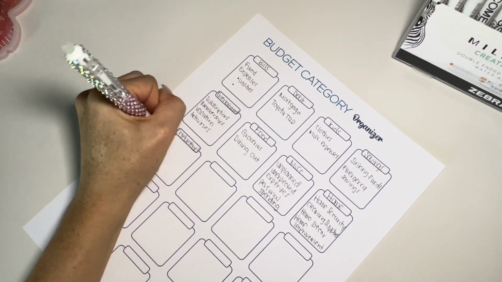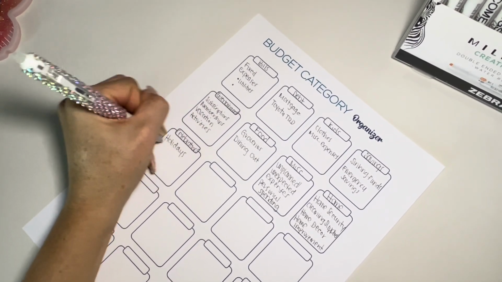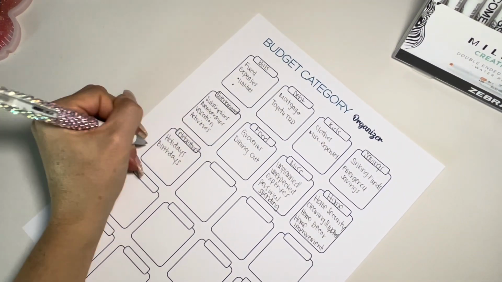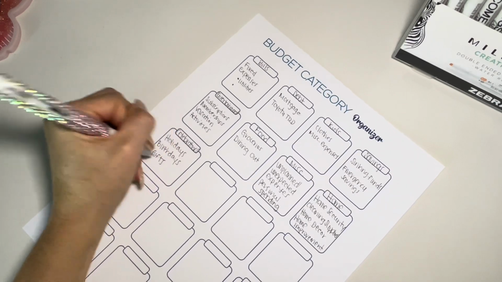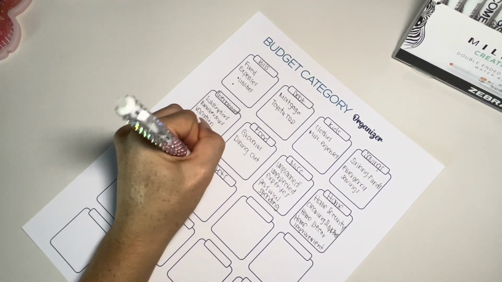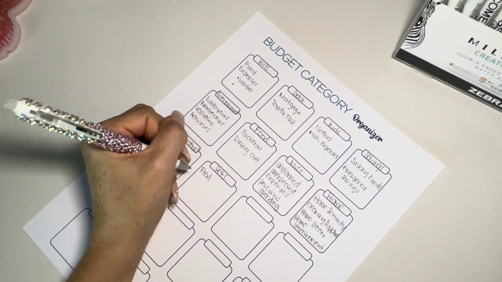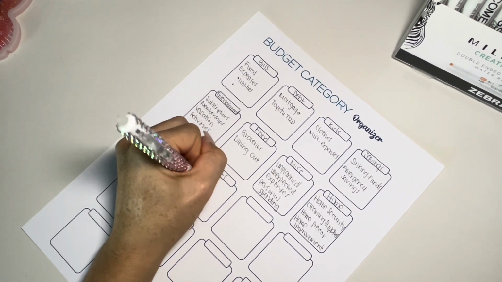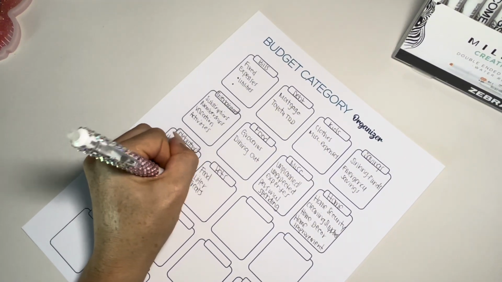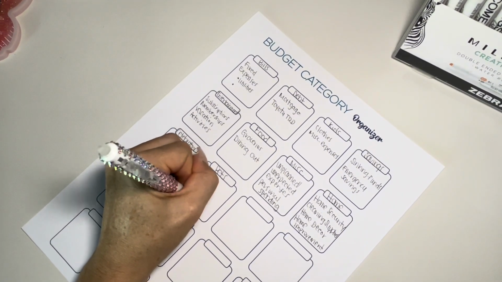So this would be holidays, birthdays, and gifts. Okay, then we have our pets. So this would be for food. This would be for our cat litter, if we did any type of treats. And then I'm going to put the word maintenance.